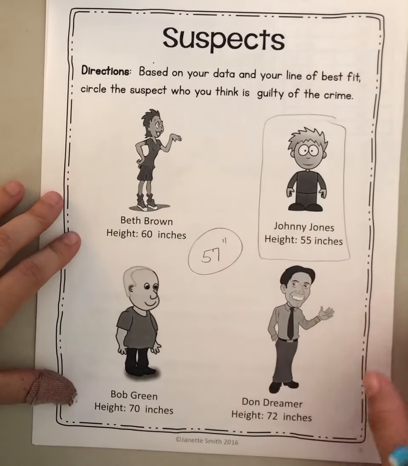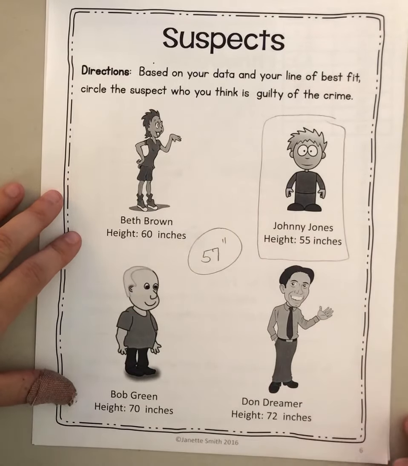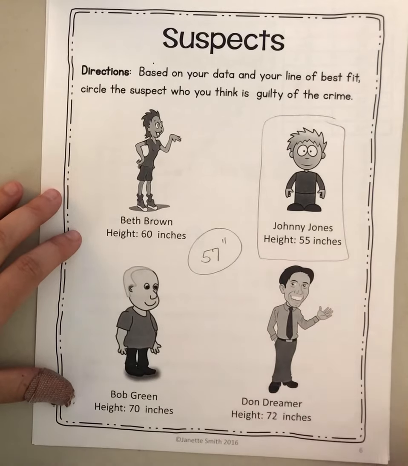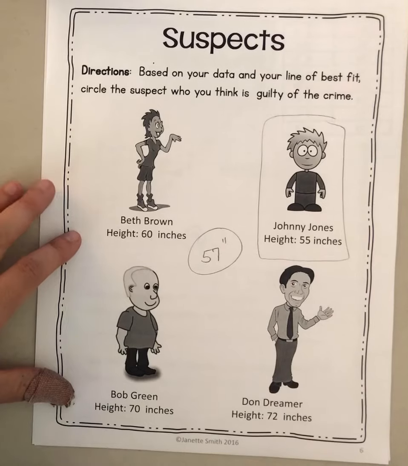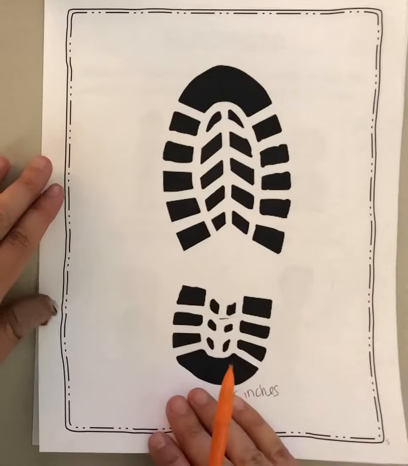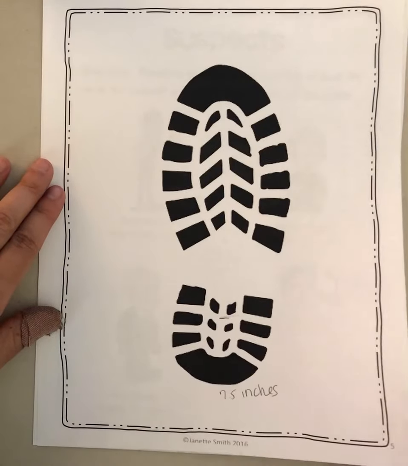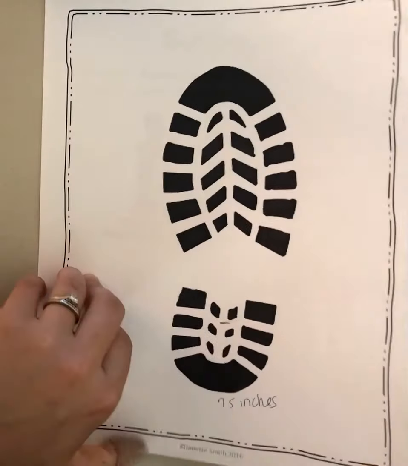All right, so we are going to put Johnny Jones in jail for this crime because his height of 57 inches is the closest to the estimate of 57 that we got based on this shoe print and our data.